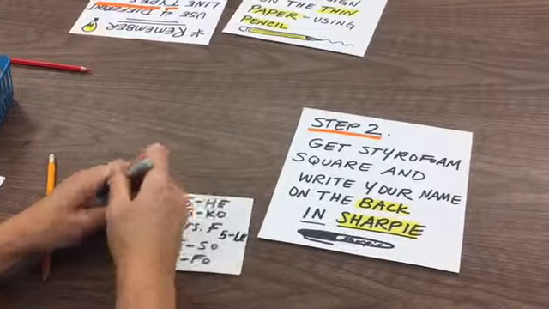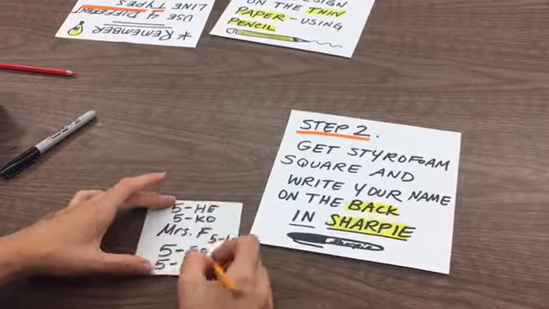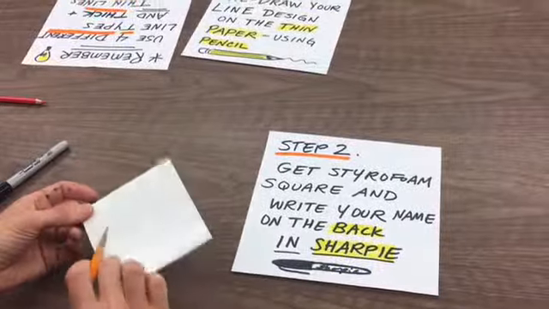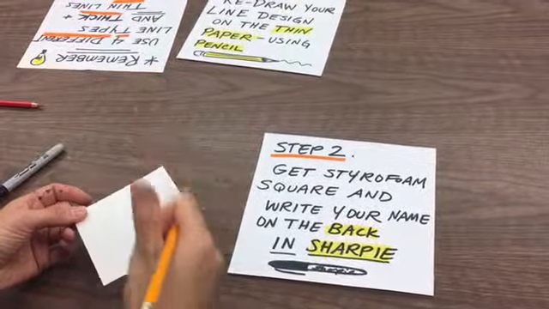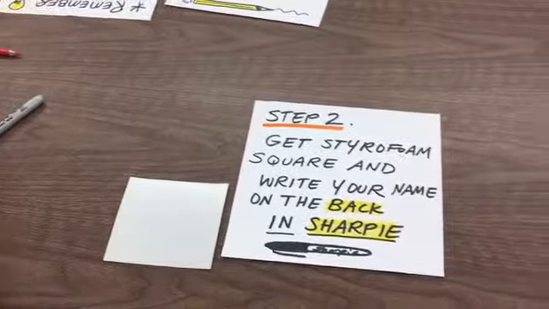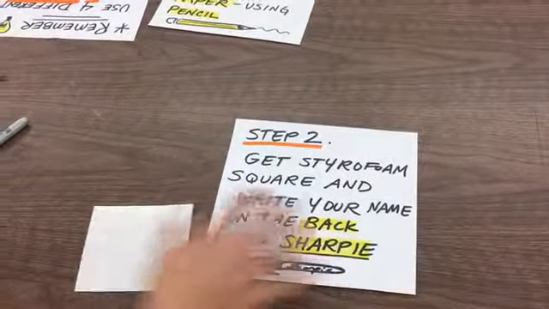So it has to be in Sharpie, because if I were to write my name on this foam in pencil, it would transfer to the other side, and it would make it kind of pop up, and it would ruin your printing plate that we're going to use this for. So name on the back in Sharpie.